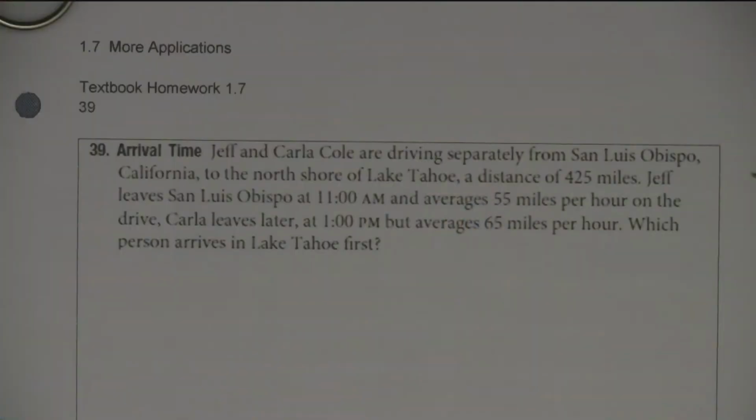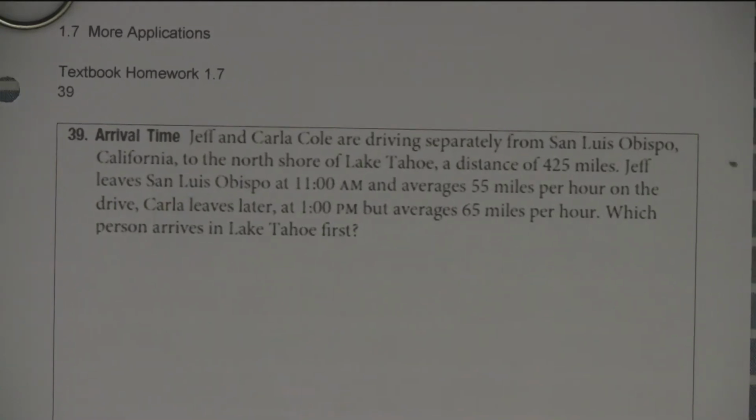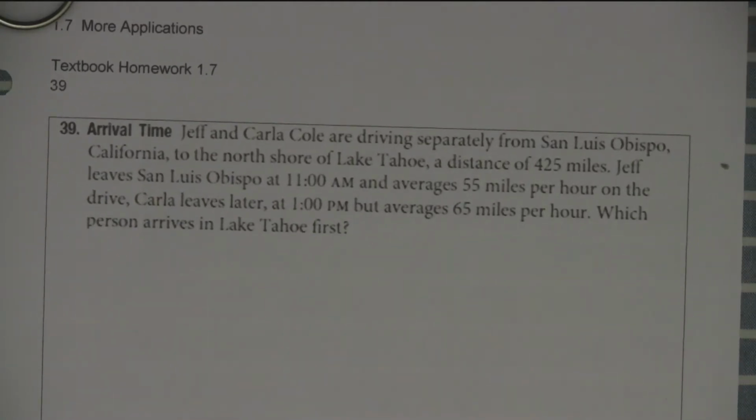1.7, and we're going to give this problem a try. So this is problem 39, and you can give it a try if you like. You can pause the video right now and try it yourself and see how you go.